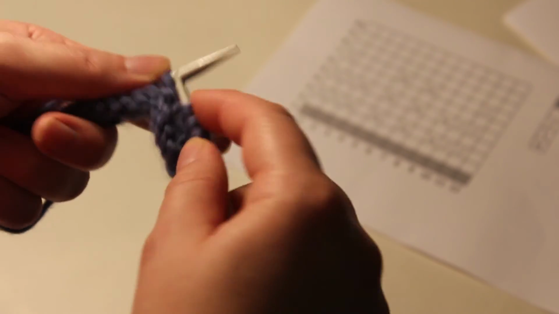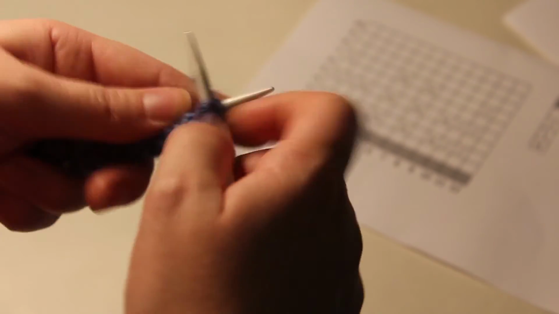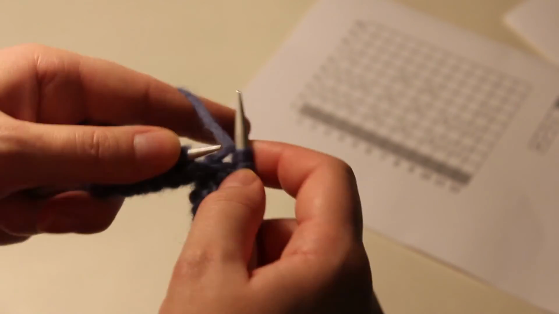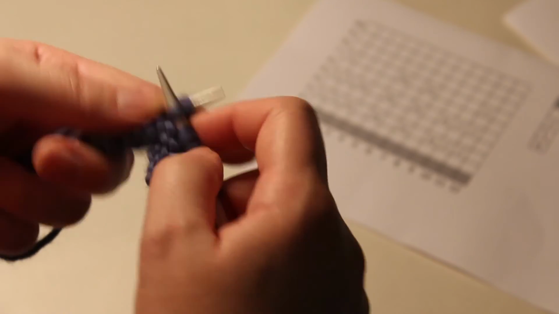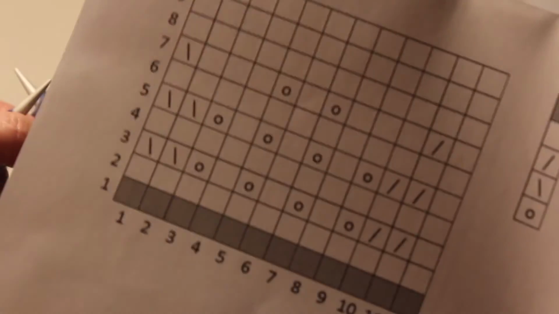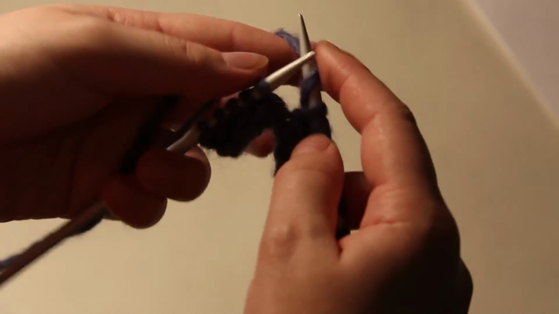So now it says yarn over, knit 1, yarn over, knit 1, yarn over, knit 1, and then yarn over. And then I'm going to go into the slip slip knits, so the left leaning decrease.